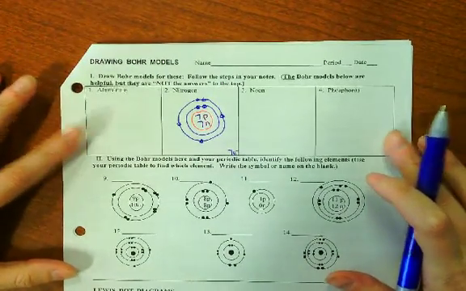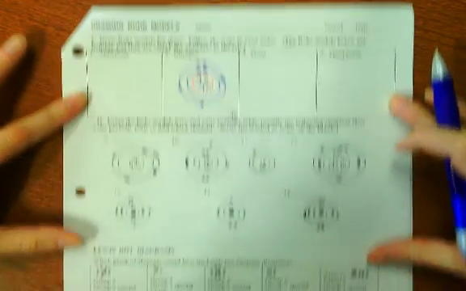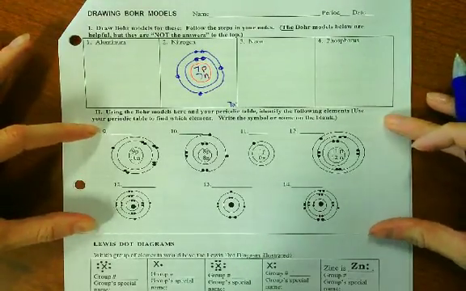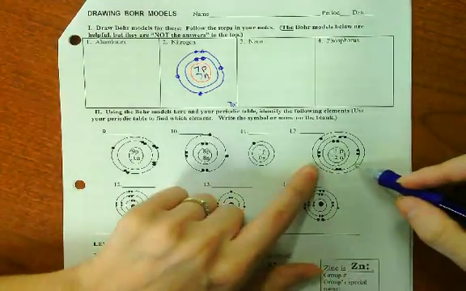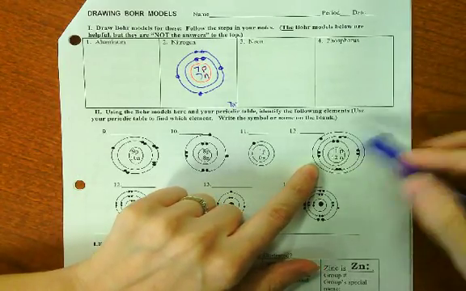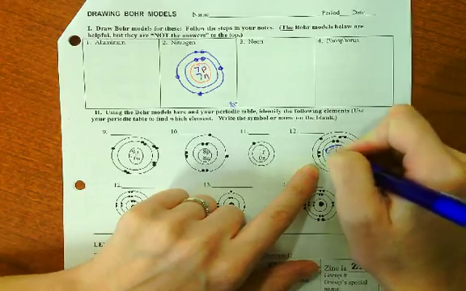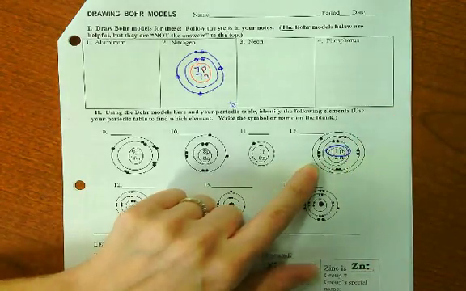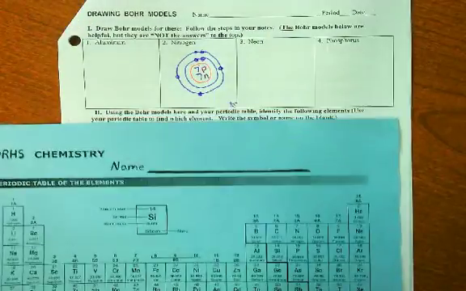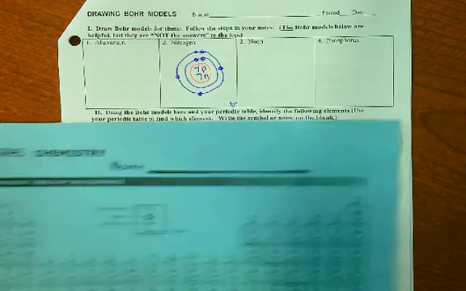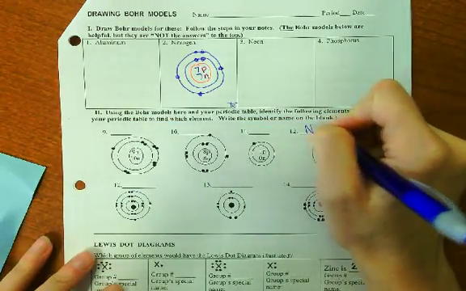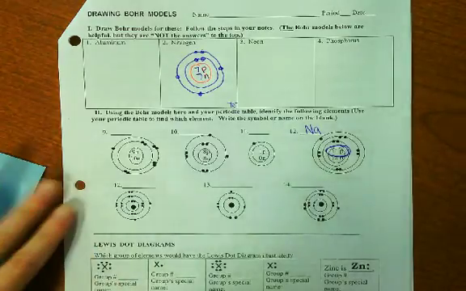You won't actually be drawing Bohr models on the exam. We'll be having questions more like this, where it's identify the element. So let's look here at number 12. How would I know what element this is? Remember, the identity of an element depends on the number of protons, the atomic number. So number 11 on the periodic table is sodium, Na. So I'm going to go ahead and write Na there.